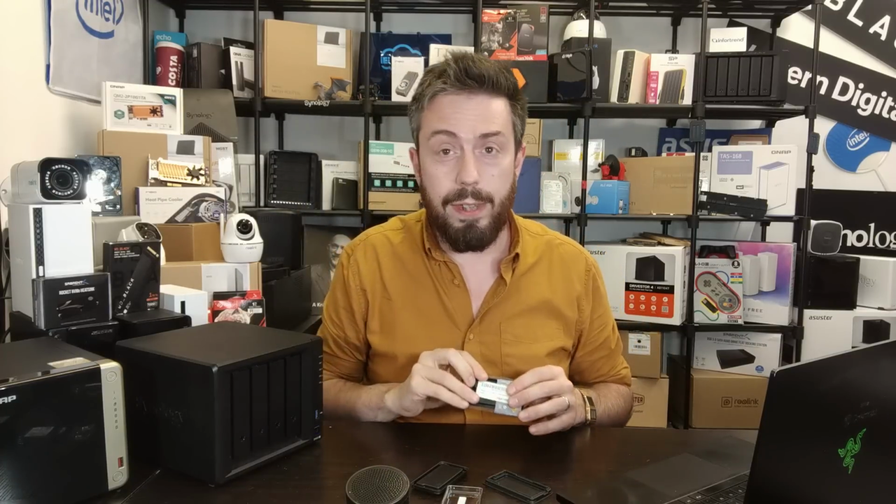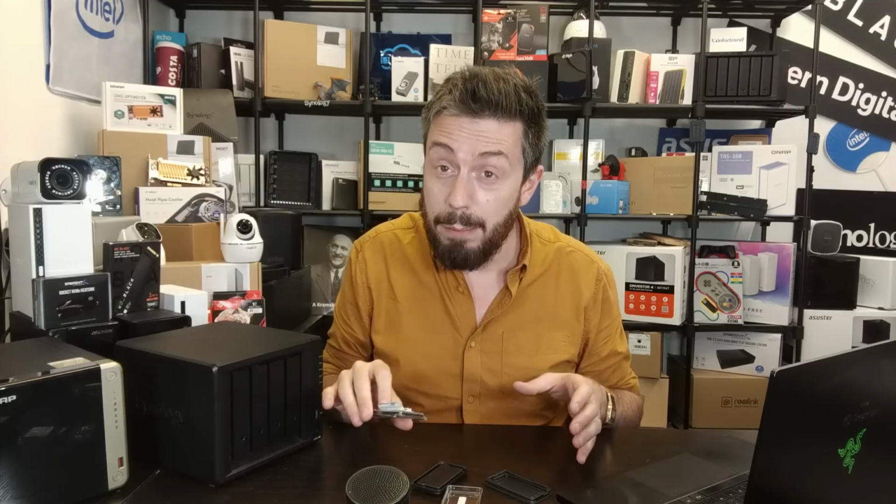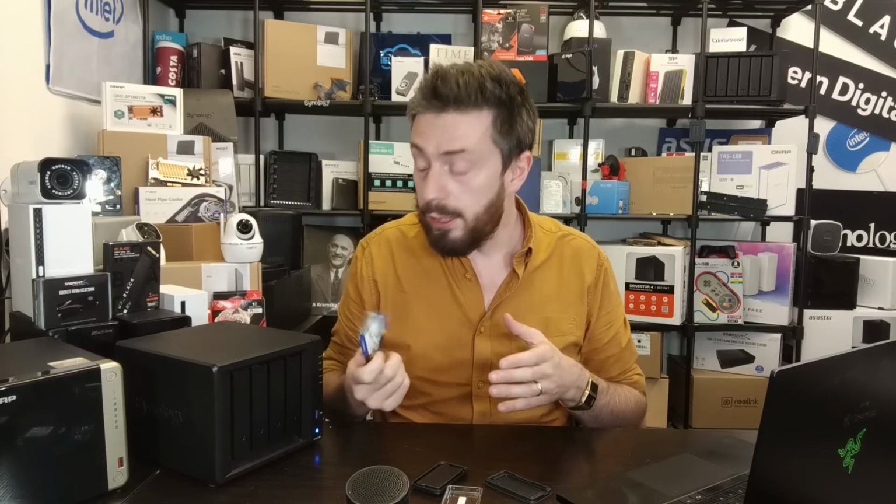Now this is 2666 megahertz memory, so it is probably the lowest cost memory you can get on the market right now. On top of that, we are now going to be exceeding the 8 gig maximum that this CPU, and indeed the Synology 920 itself, verify is what you can install inside this system.